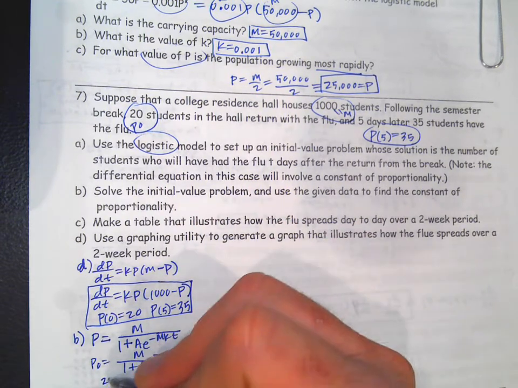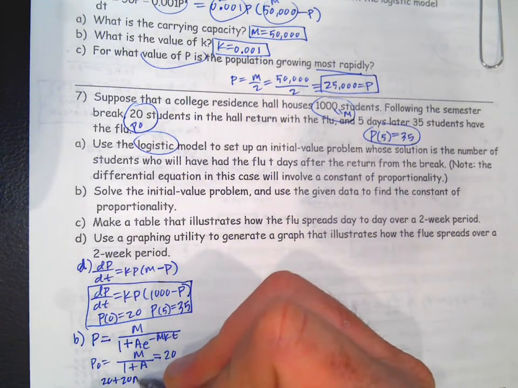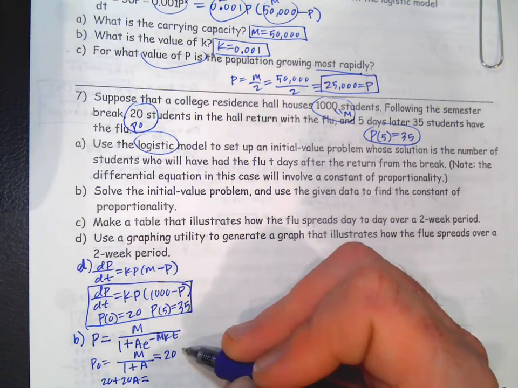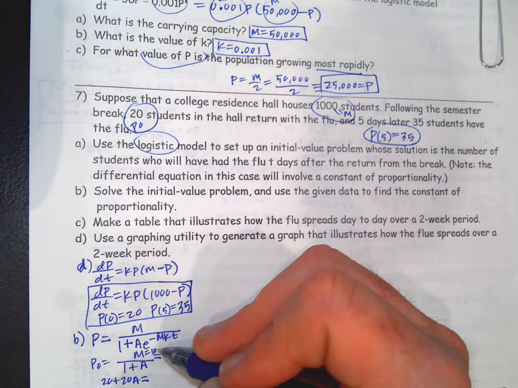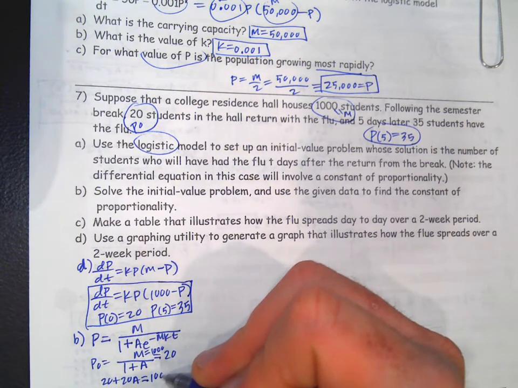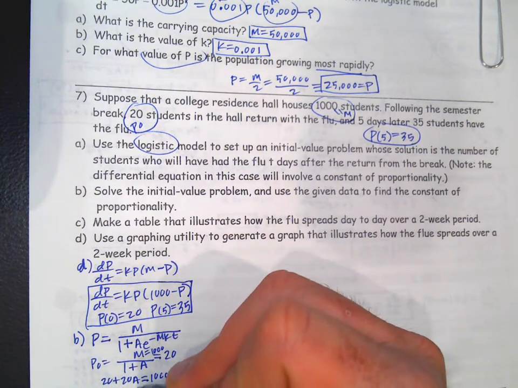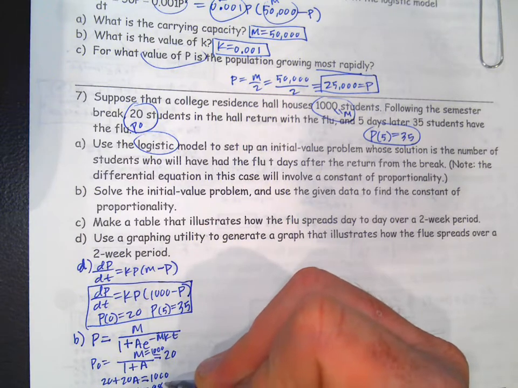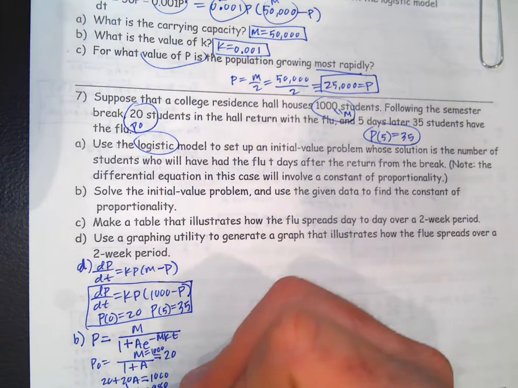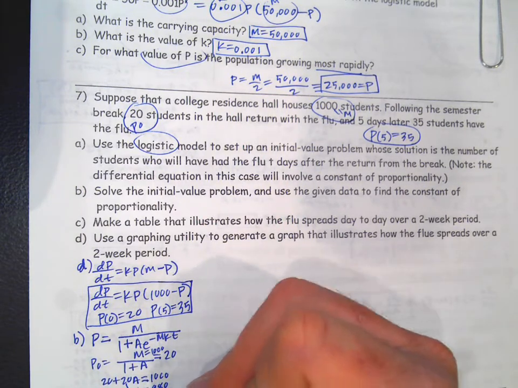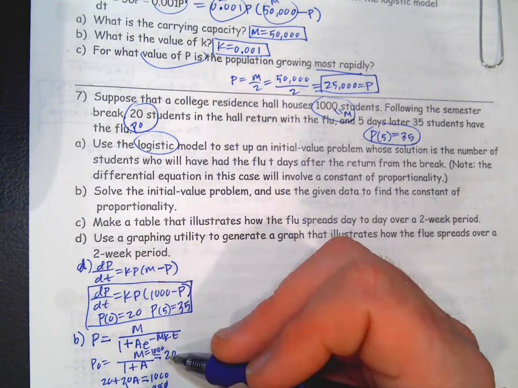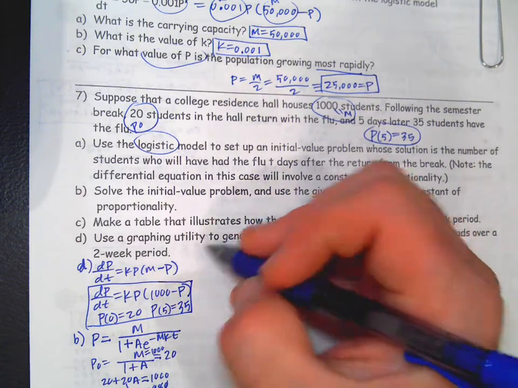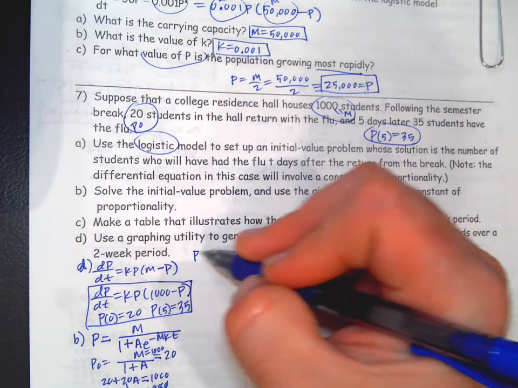So 20 plus 20A equals, M was 1,000, so that's 1,000. So 20A equals 980. You can divide by 20, so A equals 49. So that's one of the things that we need.